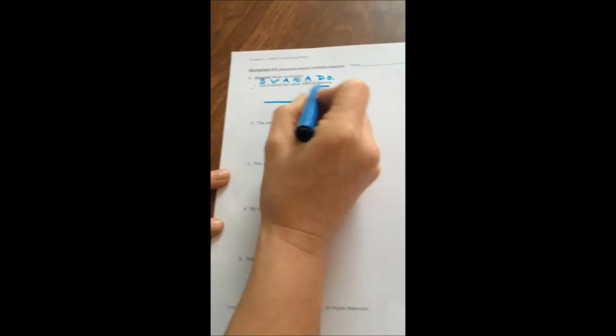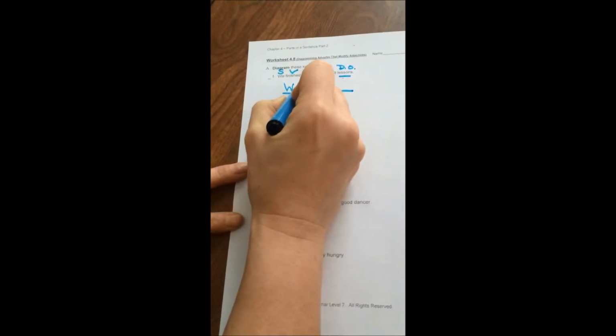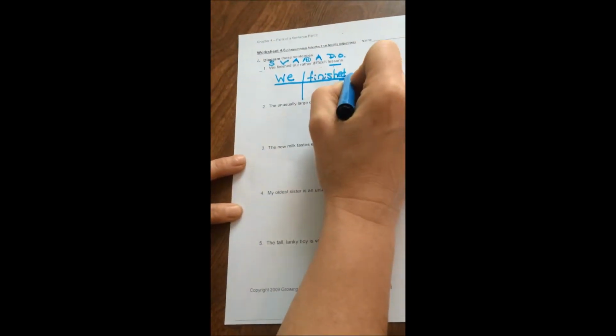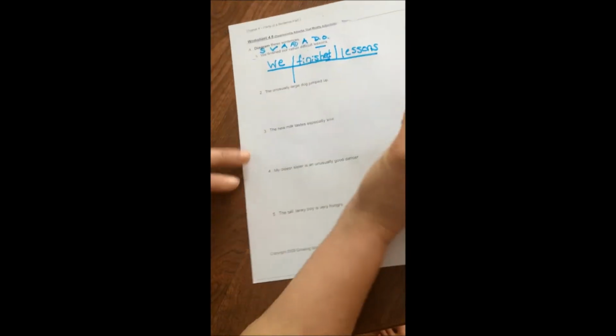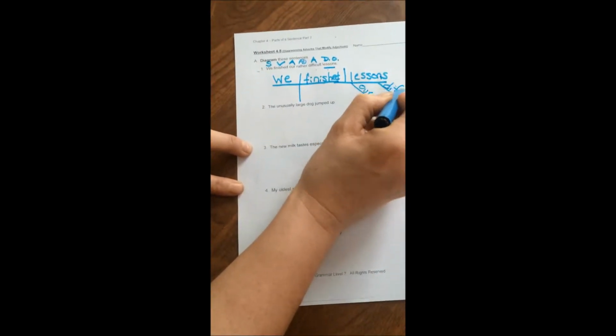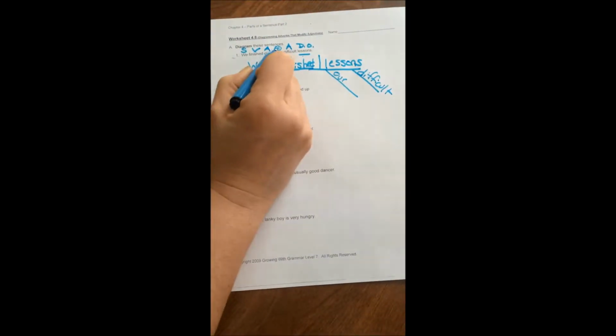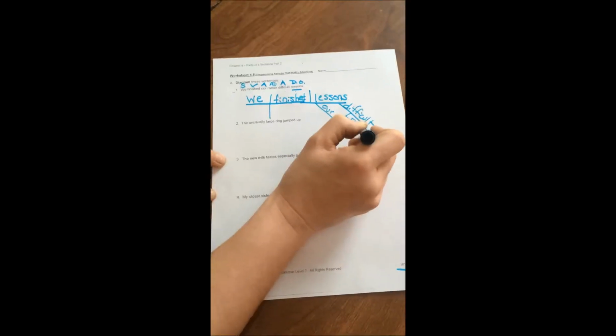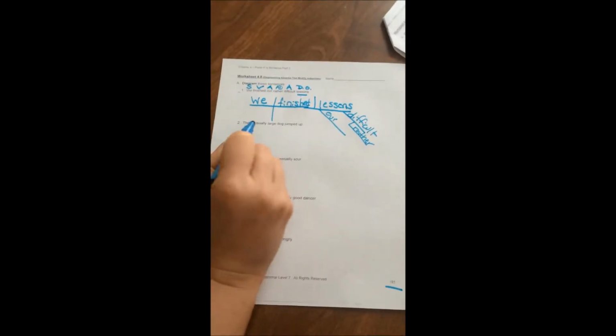So when we go to diagram, we're going to start the same way. Our subject, our verb, and then extend the line for our direct object, lessons. And then we have our adjectives. Our and difficult modify lessons. Our and difficult. And as we talked about, rather is modifying difficult. So rather should be modifying coming off of difficult. Okay? Next one, the unusually large dog jumped up.